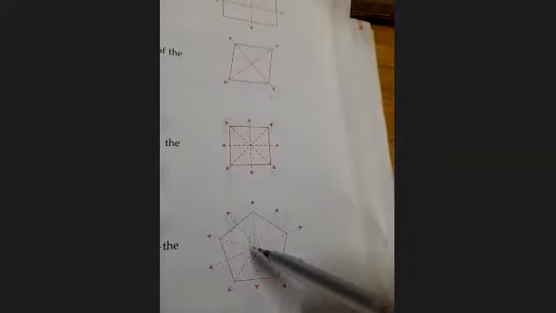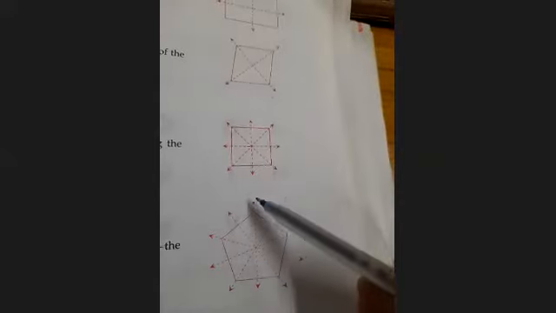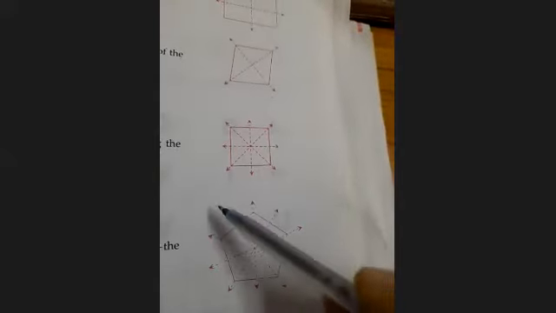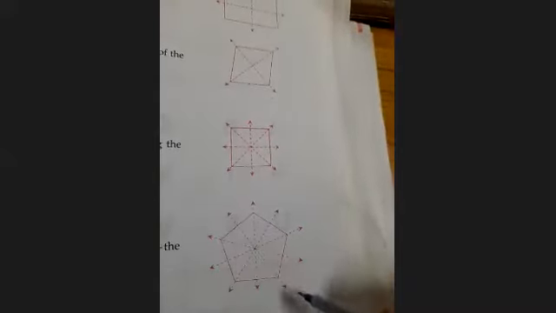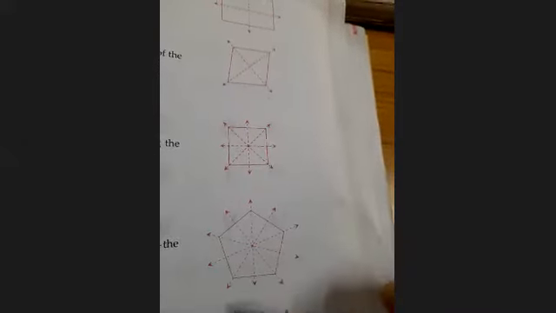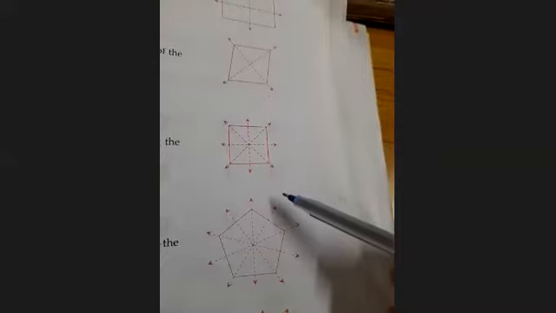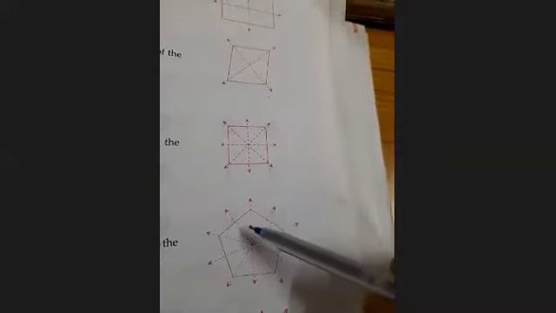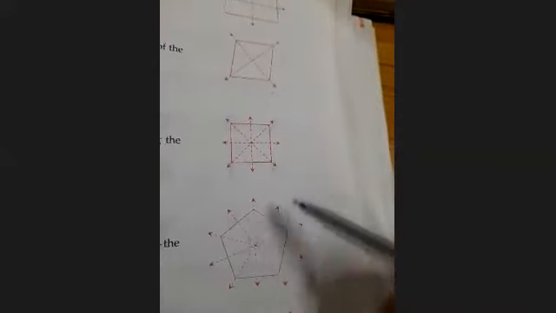For example, first line of symmetry, second, third, fourth, and fifth. So a regular pentagon has 5 lines of symmetry.